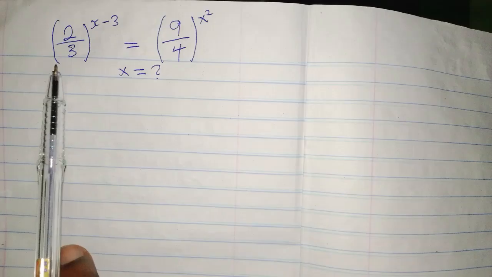Let's provide a solution to this challenge. Question: (2/3)^(x-3) = (9/4)^(x^2). What is the possible value for x? So let's provide a solution to this challenge.